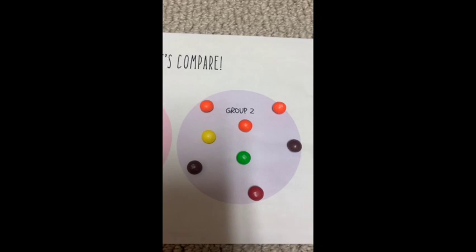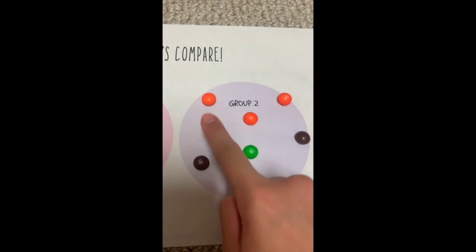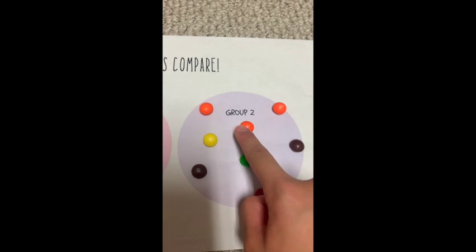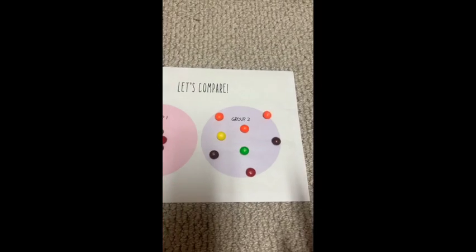Students could physically tap on the Skittles as they're doing their one-to-one correspondence. So 1, 2, 3, 4, 5, 6, 7, 8. So they would know there's 8 Skittles in there.